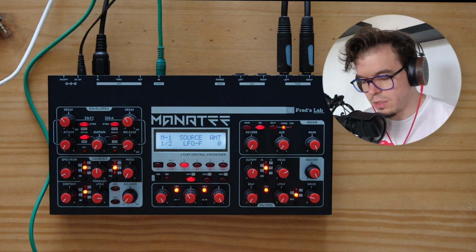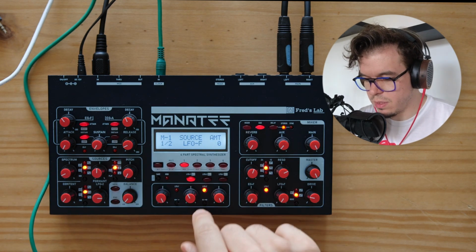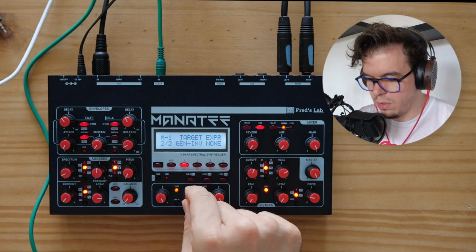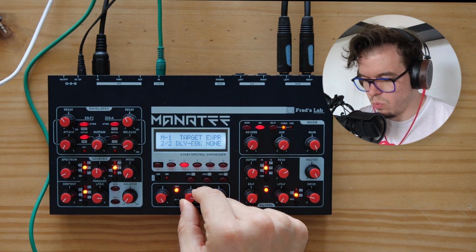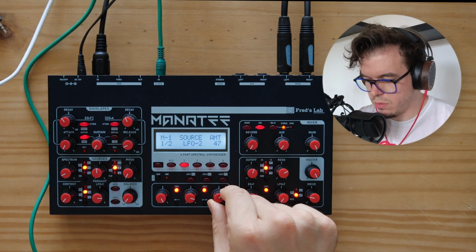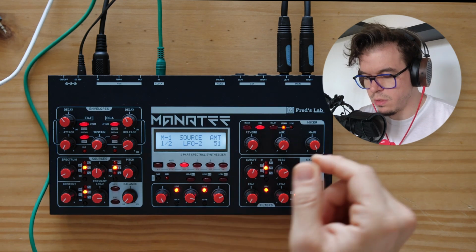Let's go to the modulation matrix, right? I'm going to use the second LFO, right? I'm going to set it to modulate the EQ1 control, just like so. And I'm going to set the amount maybe 50%. So now I have this.